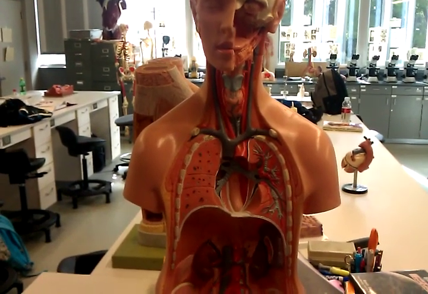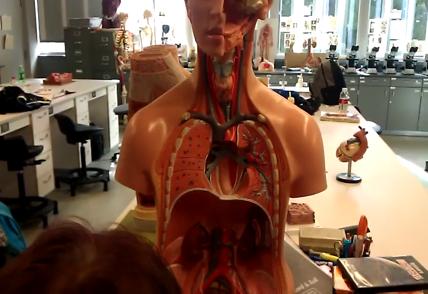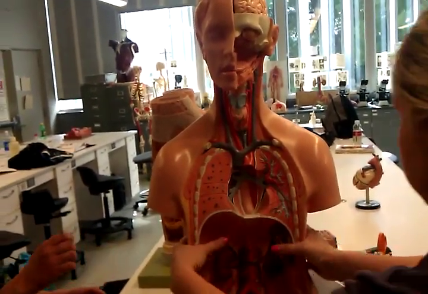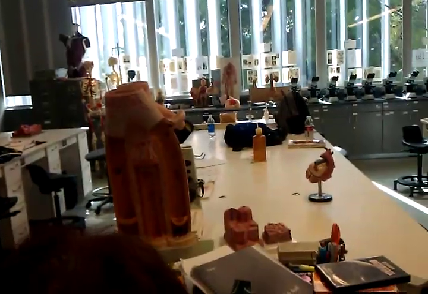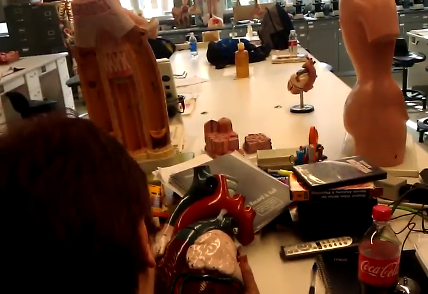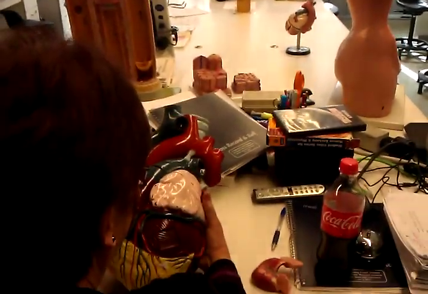Okay. So we take this away if you want. Someone take it away. This is an enlarged heart. That's what happens when you go supersizing it. Such a big heart.